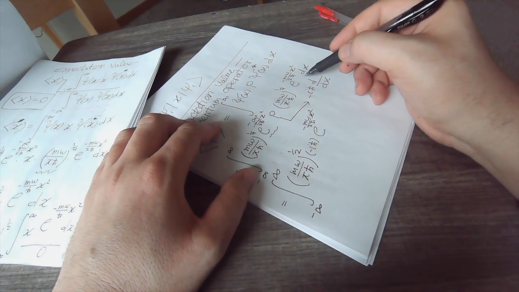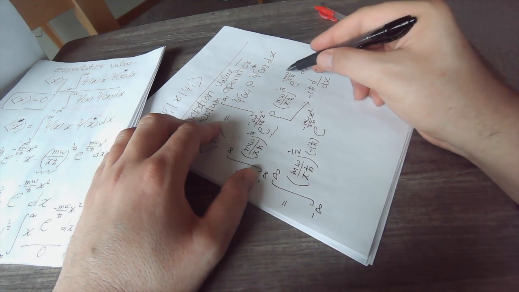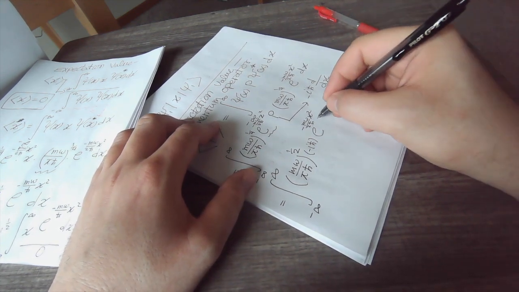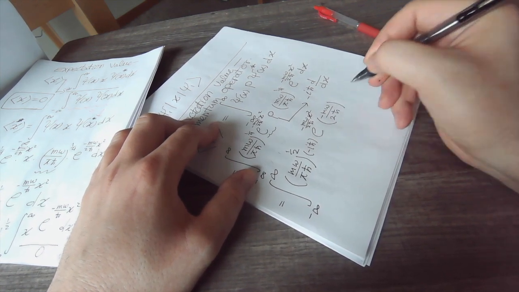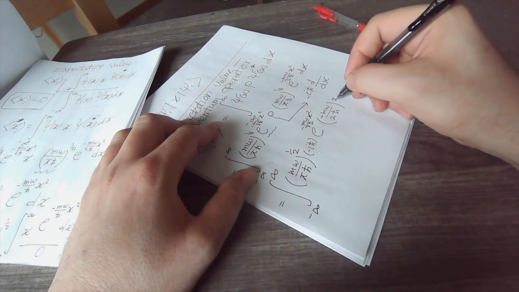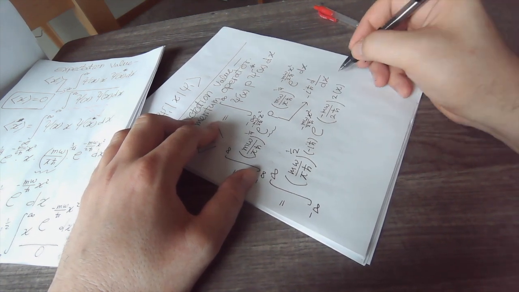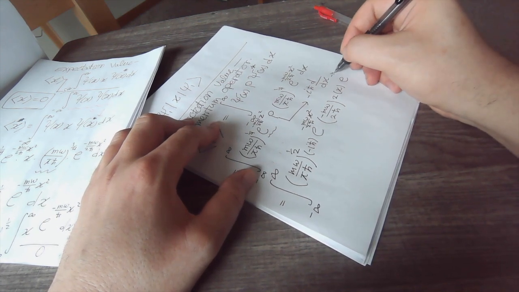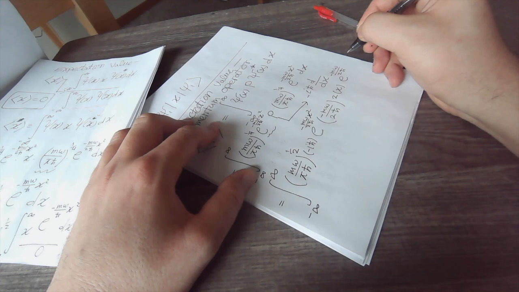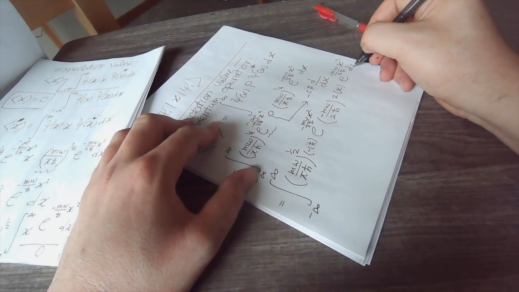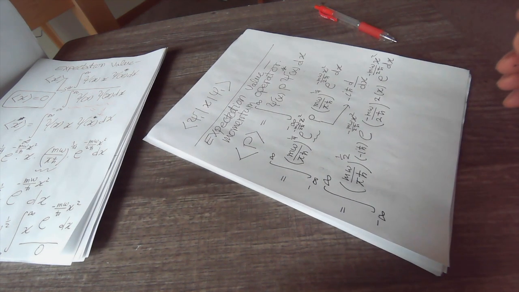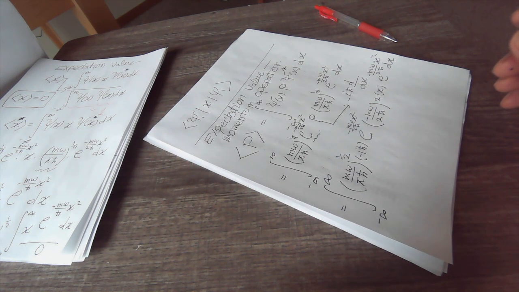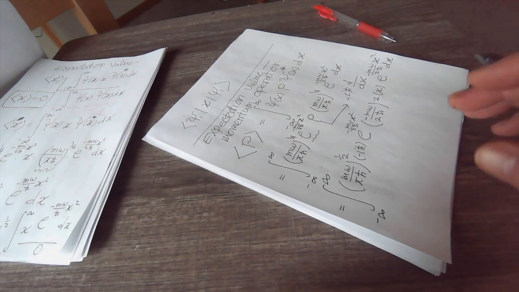When we differentiate this part, d over dx, that will give me here minus m omega over 2 h bar, and we will have here 2x, and then we will have exponential minus m omega over 2 h bar x squared dx. That's great.